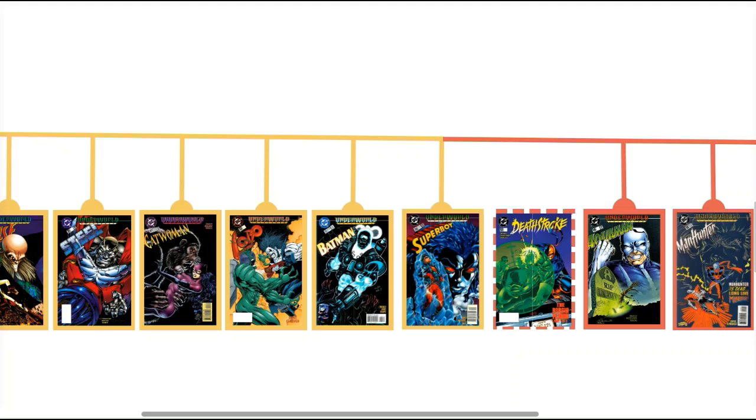And also what we've got here is Superboy 22, which is an issue that has Underworld Unleashed branding and features the character of Knockout, which frankly is a character I've always really liked. I've always had a soft spot for Knockout, so I quite enjoyed this.